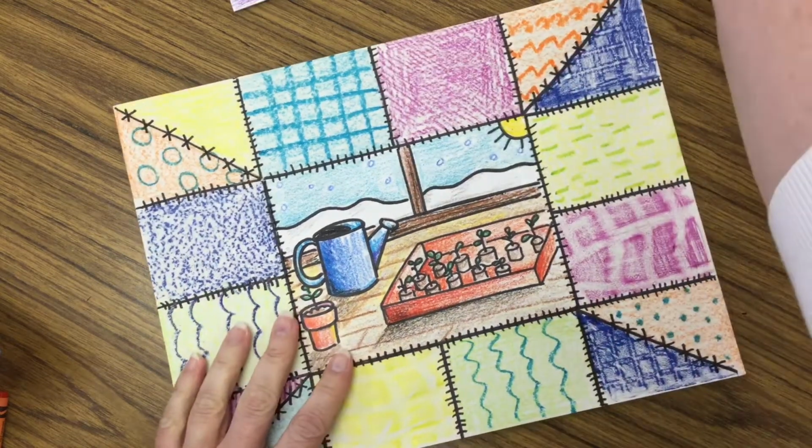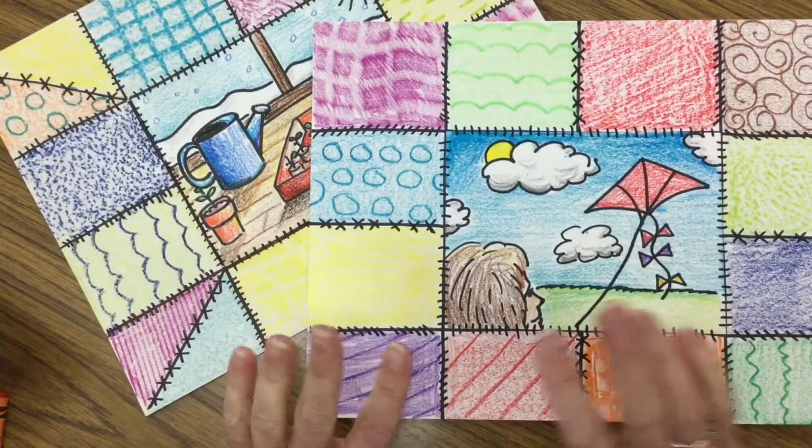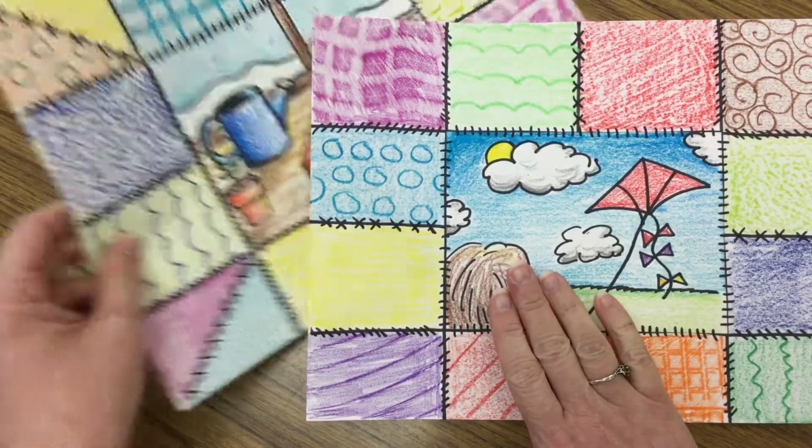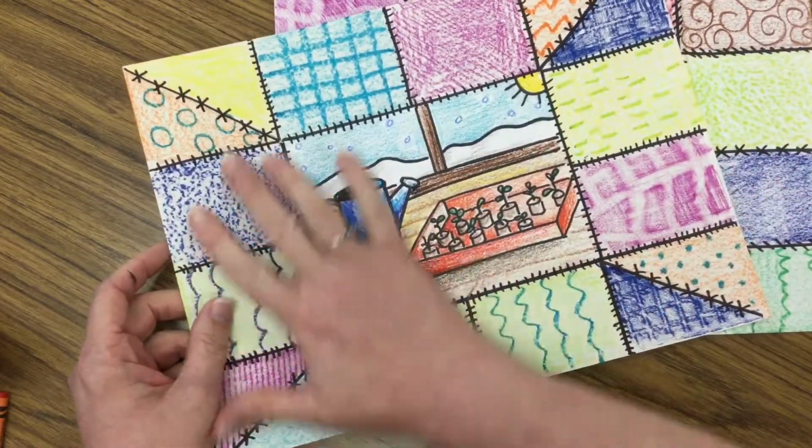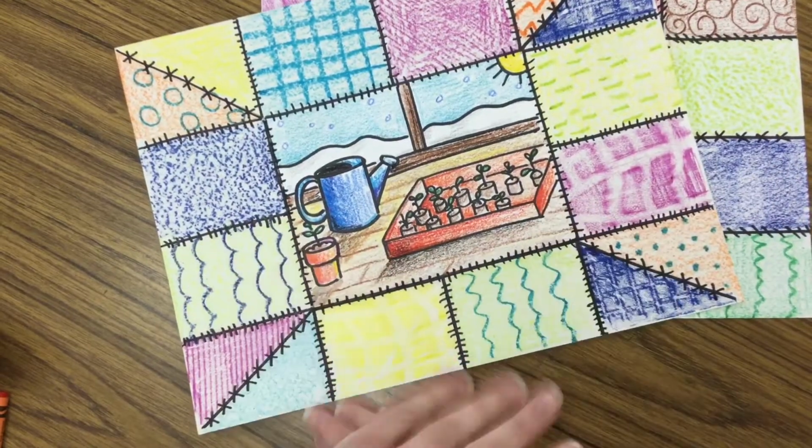All right, so I hope you've had fun thinking of something that brings you joy, fun creating textures and coloring and making stitches on this one.